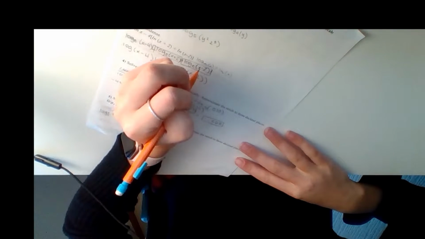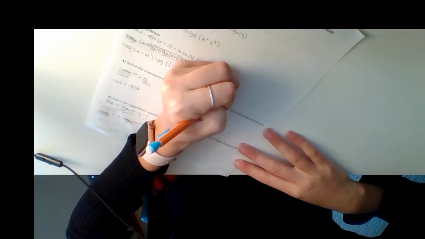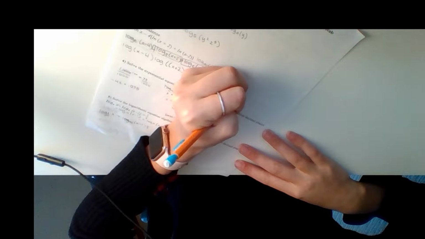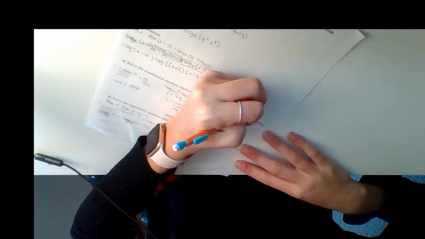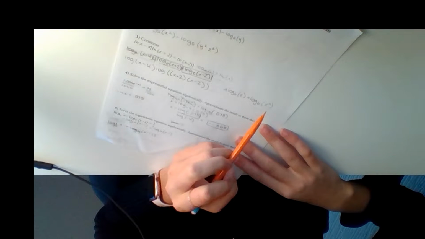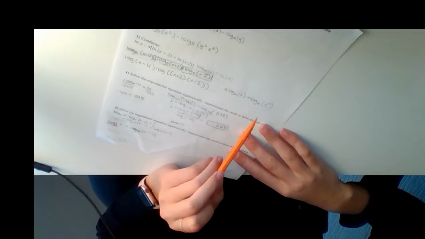So now we're going to apply the formula a times log base b of x equals log base b of x to the power of a. So in this case, a is going to equal log of x minus 4, b is going to equal 10, and x is x plus 2 times x minus 2.